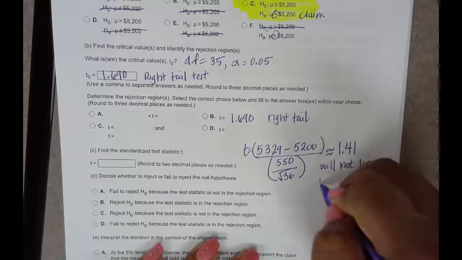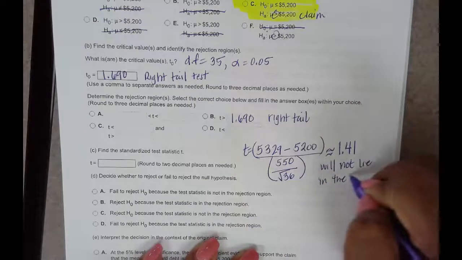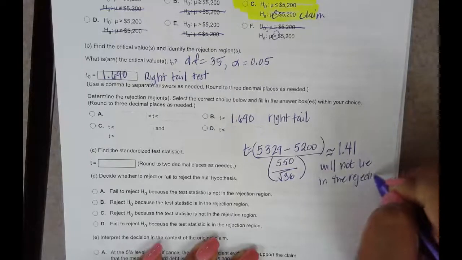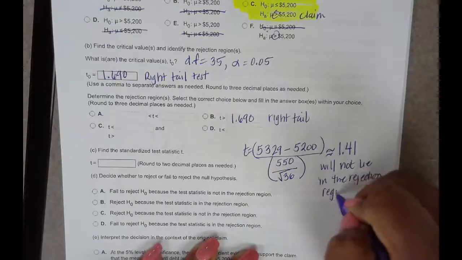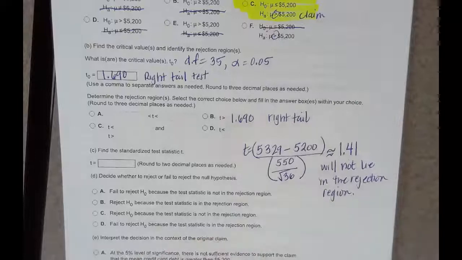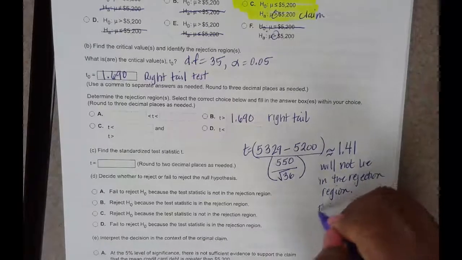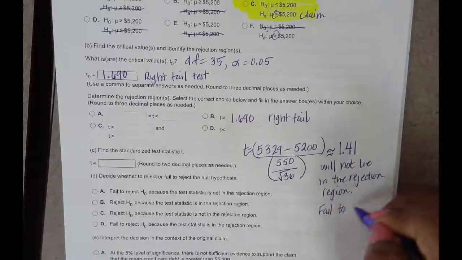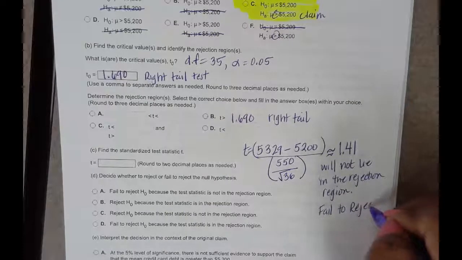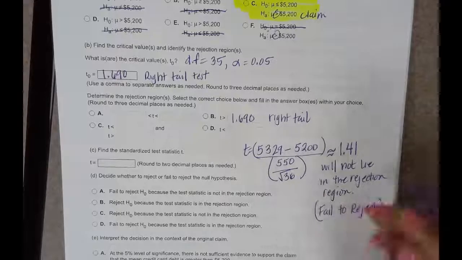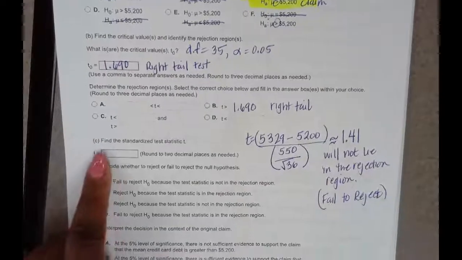So since it won't lie in the rejection region, we're going to fail to reject. So let's update our paper.